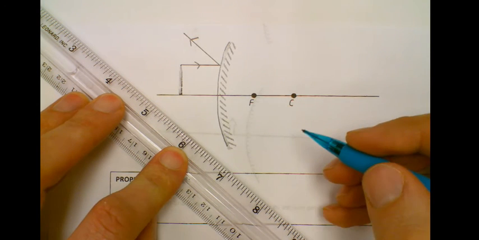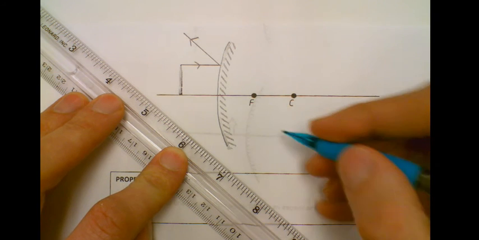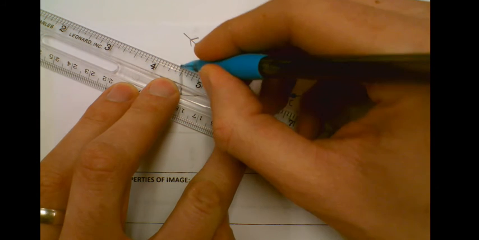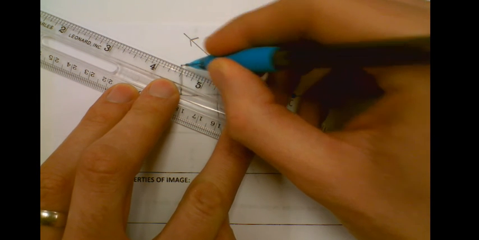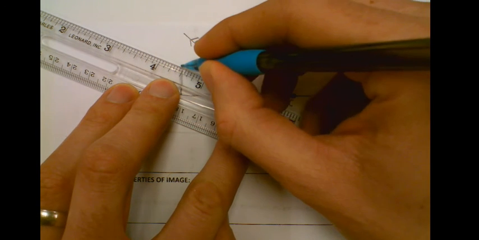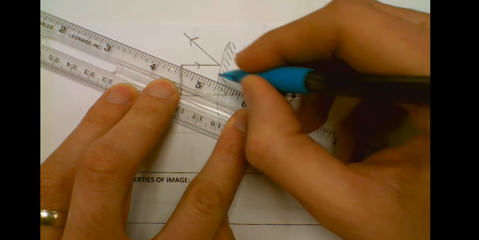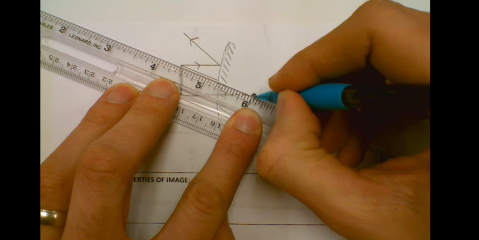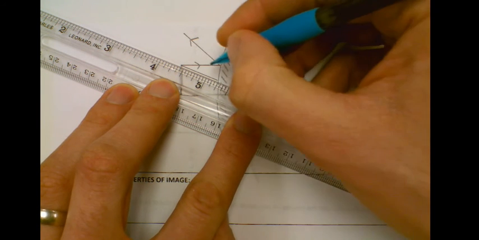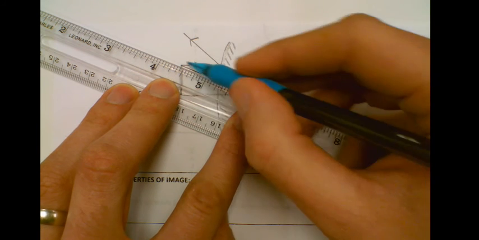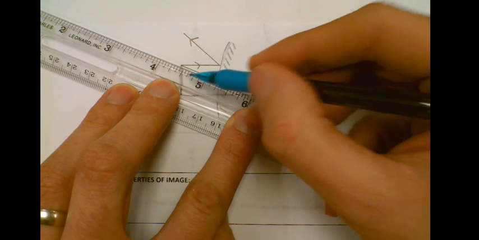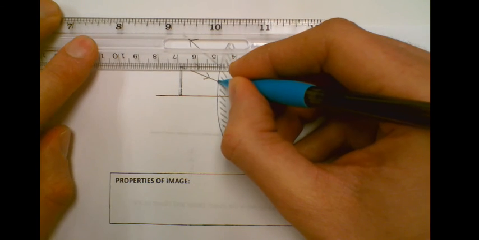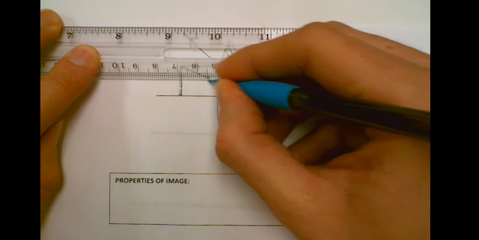Okay, so now let's draw one more line, and this time we're going to draw a line from the point of the object that's in line with the focal point. So start at the object, and this line is in line with the focal point. We're not going to go past the mirror because the light's not going to go past the mirror. Instead, it's going to be reflected now, and because it's in line with the focal point, it's going to bounce back parallel to the principal axis. So now we can draw a ray that's going parallel to the principal axis. Here we go.